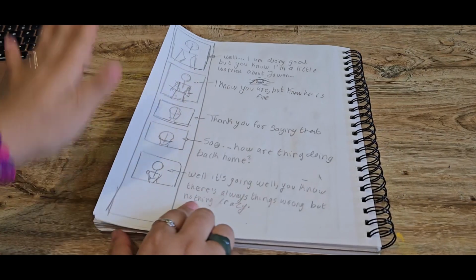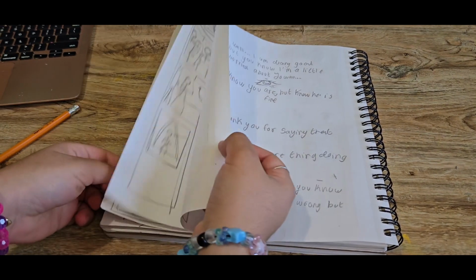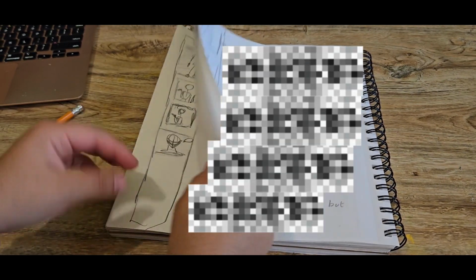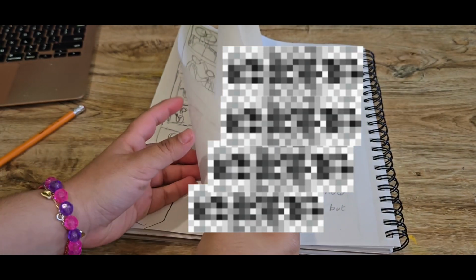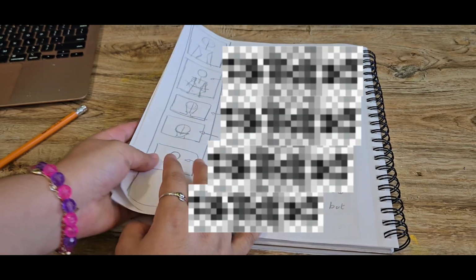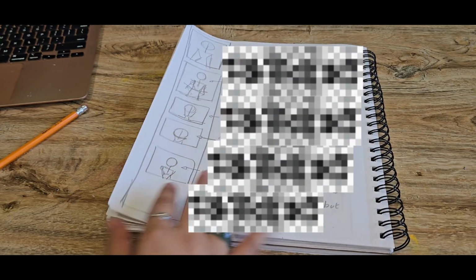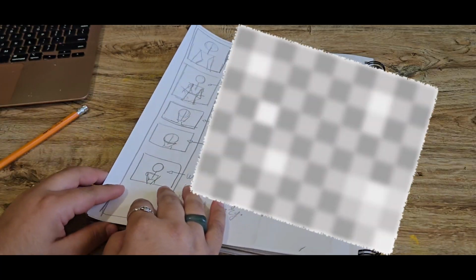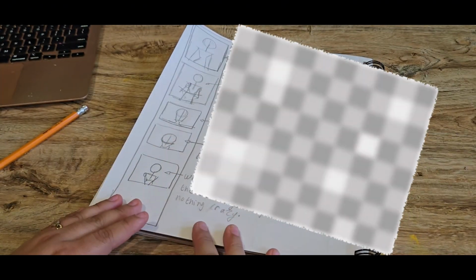I finished sketching this episode, and this episode is about a few pages. And yeah, now we're going to move on to the final stage, which takes a little longer to do, which is the actual sketching, the line art, and the coloring.